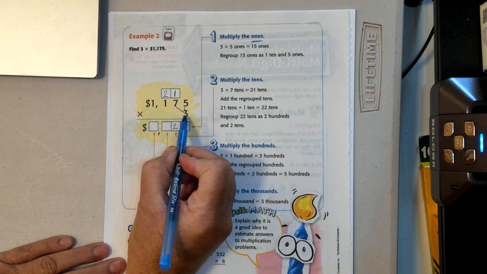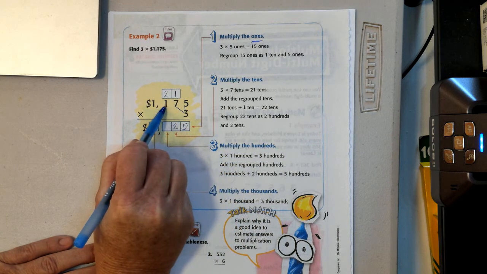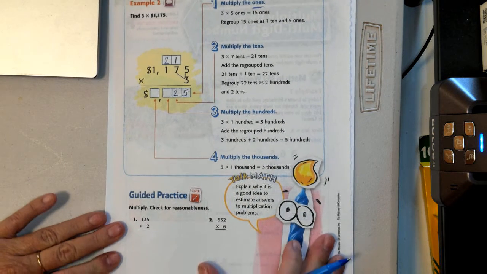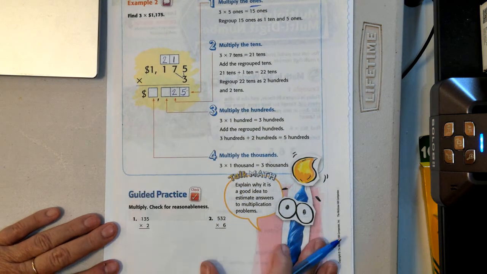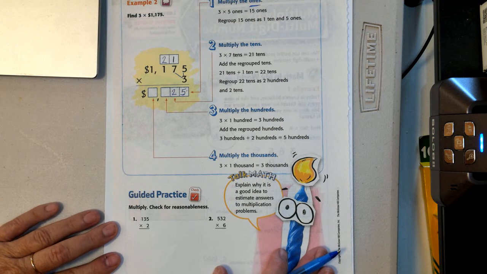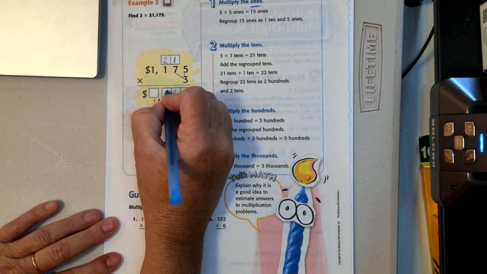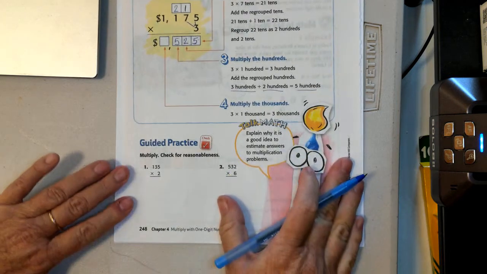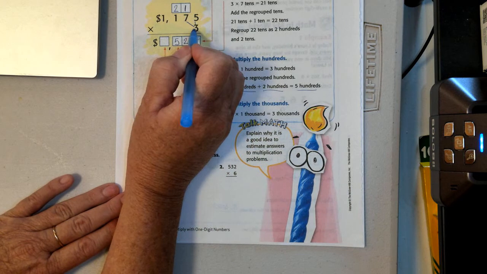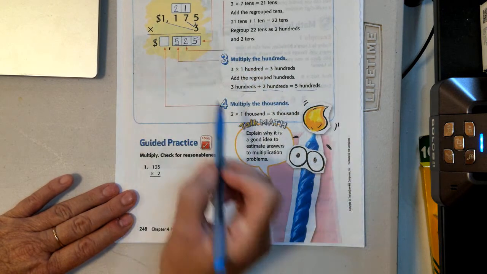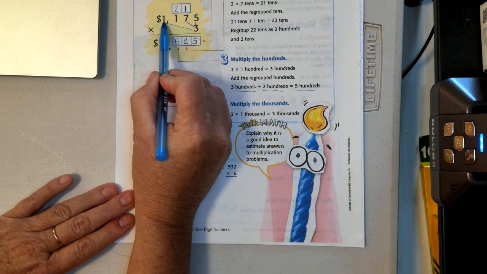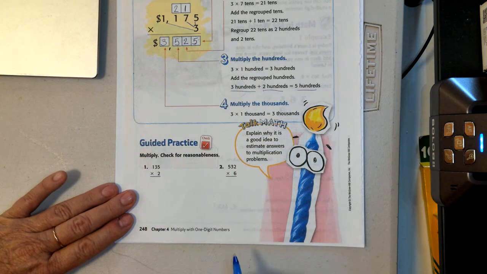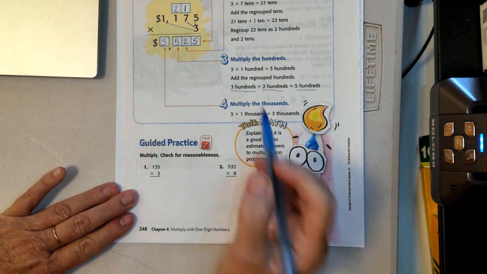So now I'm going to go 3 times 100. Okay, because I'm multiplying the hundreds. So 3 times 100 would give us 3 hundreds. But I also have these 2 other hundreds here, so that gives me 5 hundreds. Right there. 3 hundreds plus 2 hundreds is 5 hundreds. Then I keep going because I have one more place value to do. I'm going to do the thousands. So I have 3 times 1,000 would give me 3,000. 3,000s. Okay? There we go.